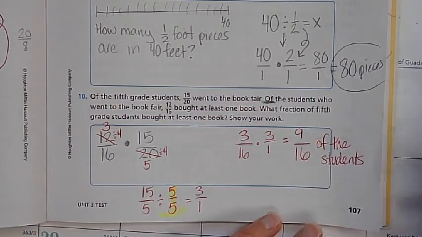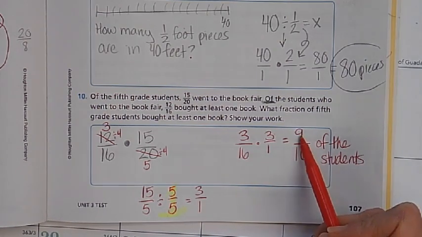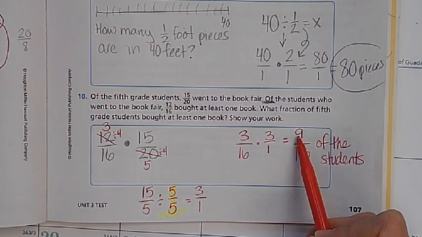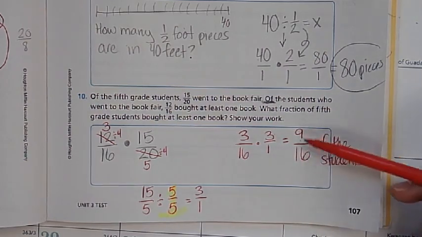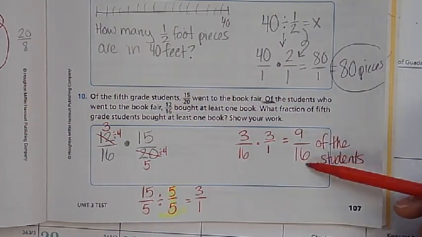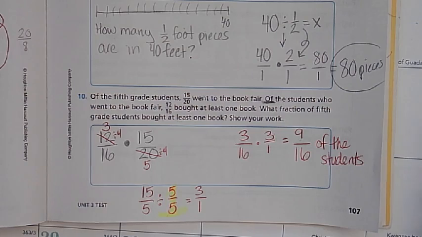So I always just think about what numbers go together to get that. 3 times 3 is 9, 1 times 9 is 9, and then 2 times 8 is 16, 4 times 4 is 16, 1 times 16. So none of those, numerator and denominator, have anything that go together for me to reduce or simplify it any further.